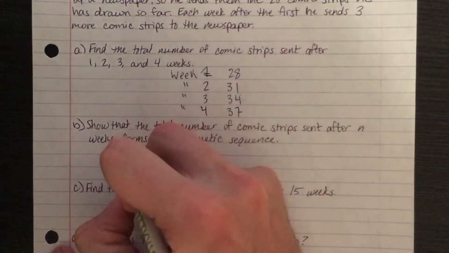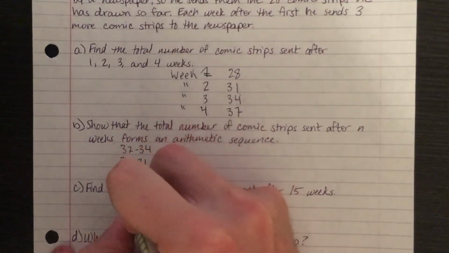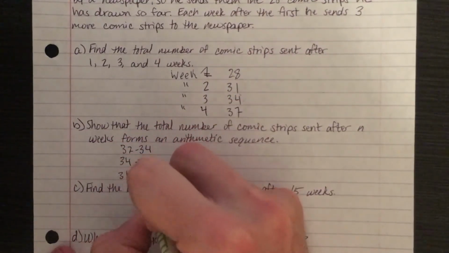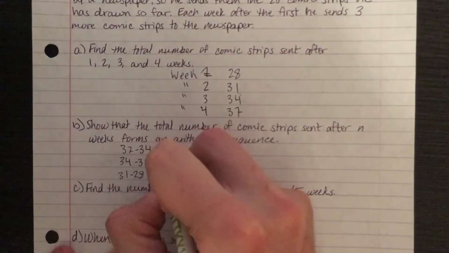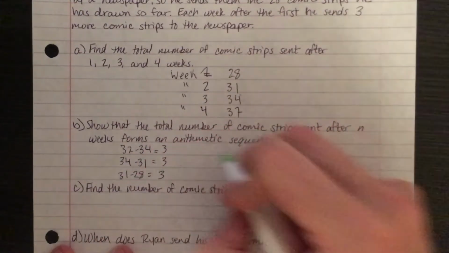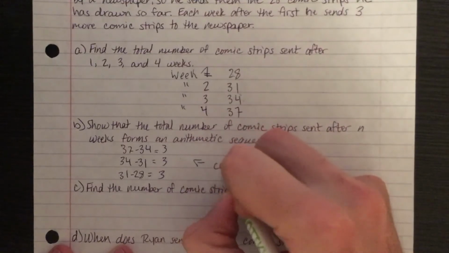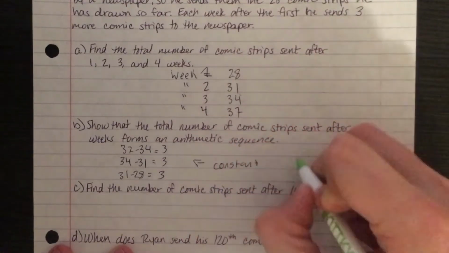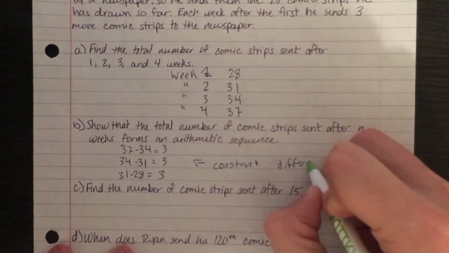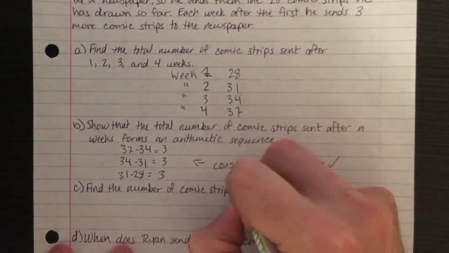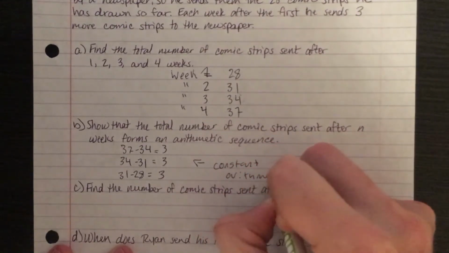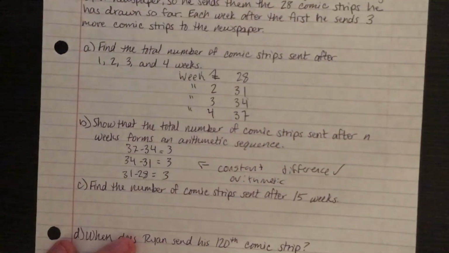Let's see, 34 minus 31 and 31 minus 28. All of these things should give us a constant difference. And if there is a constant difference, it is arithmetic.